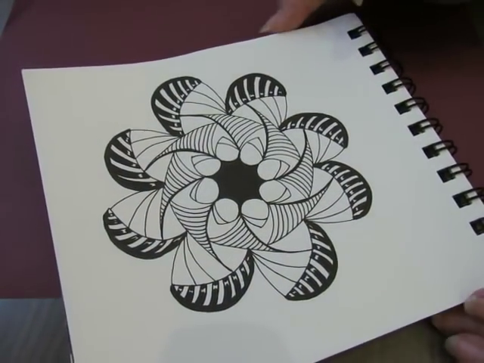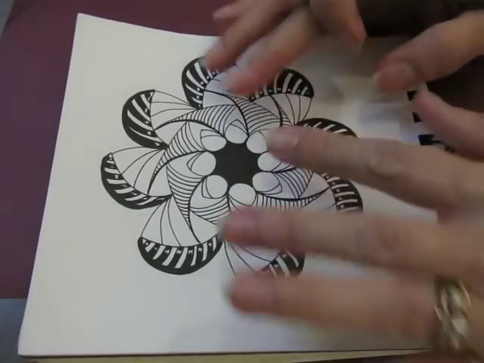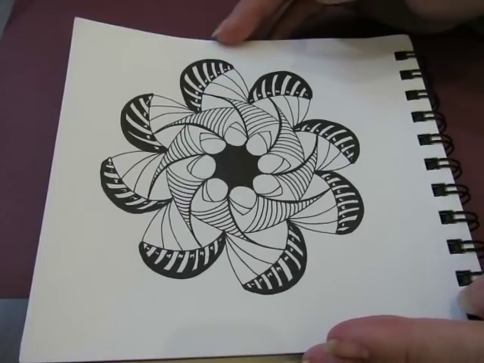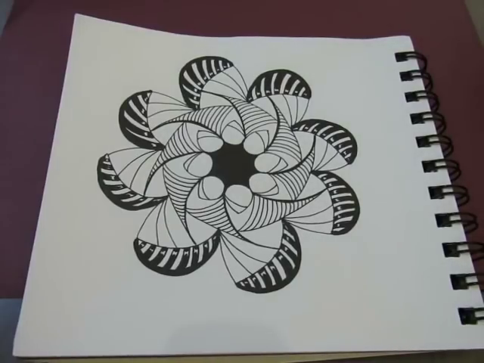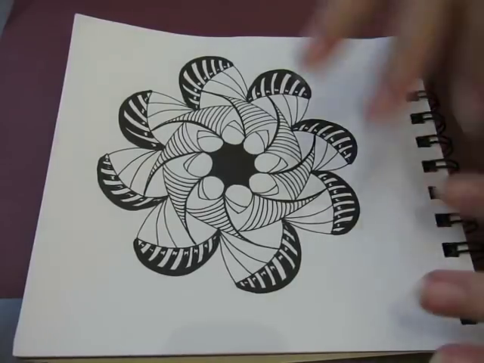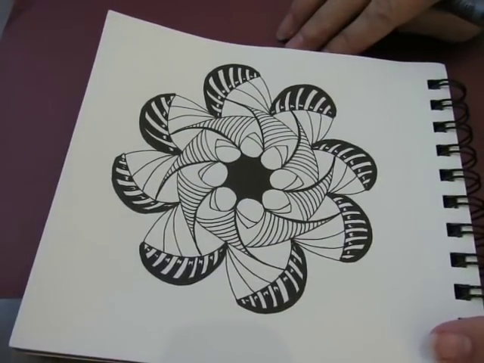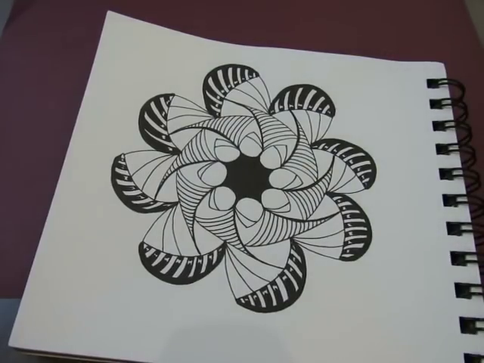Okay. Oh, I like that. Much better. See how it's got some dark and some mid-tone and some light? I like that. I'm going to leave it like that, and then I'm going to put something in the background, because it needs something.